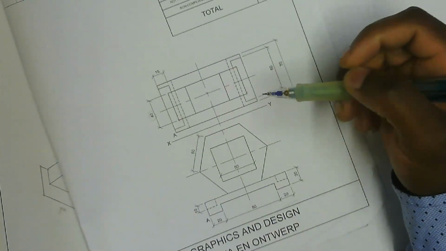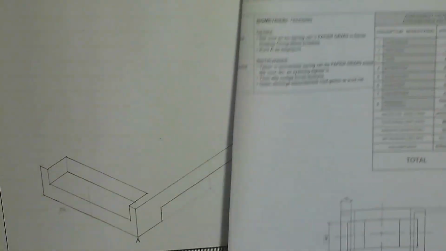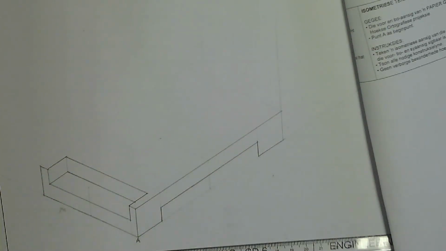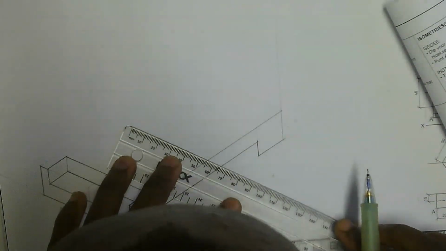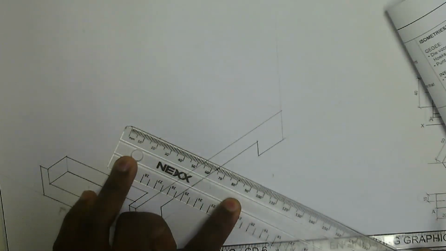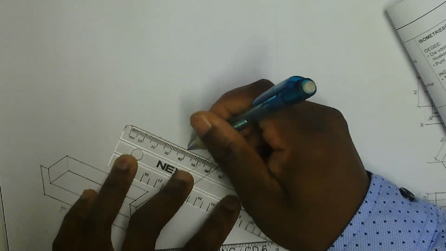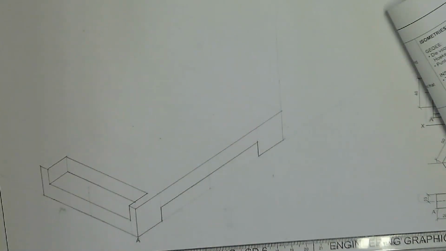Because it's not given to me. Let me first start with the one that I know, which is from here, come forward by 20, go backwards 20 again, which gives a total of 40.